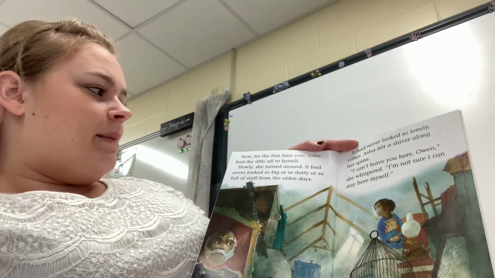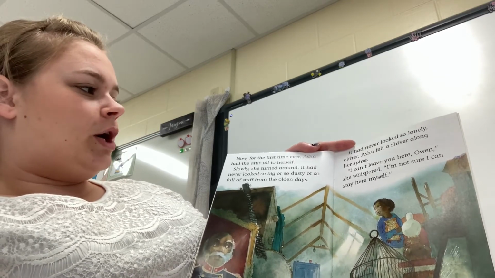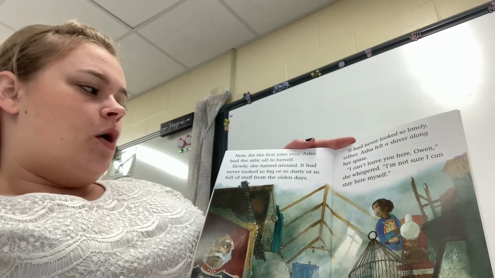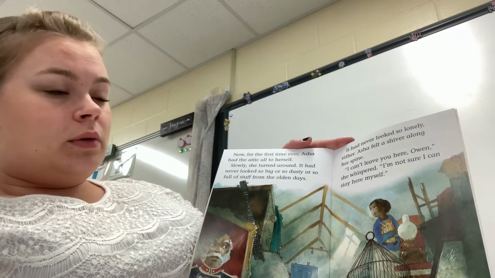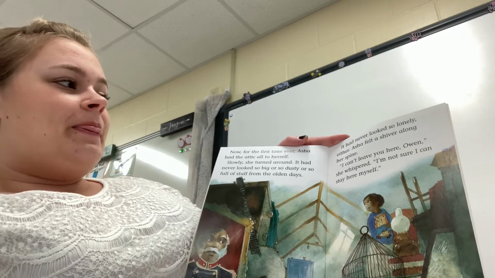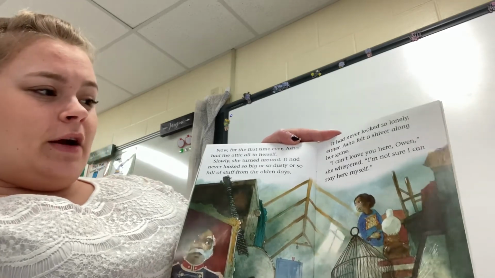Now, for the first time ever, Asha had the attic all to herself. Slowly, she turned around. It had never looked so big or so dusty or so full of stuff from the olden days. It had never looked so lonely either. Asha felt a shiver along her spine. "I can't leave you here, Owen," she whispered. "I'm not sure I can stay here myself."